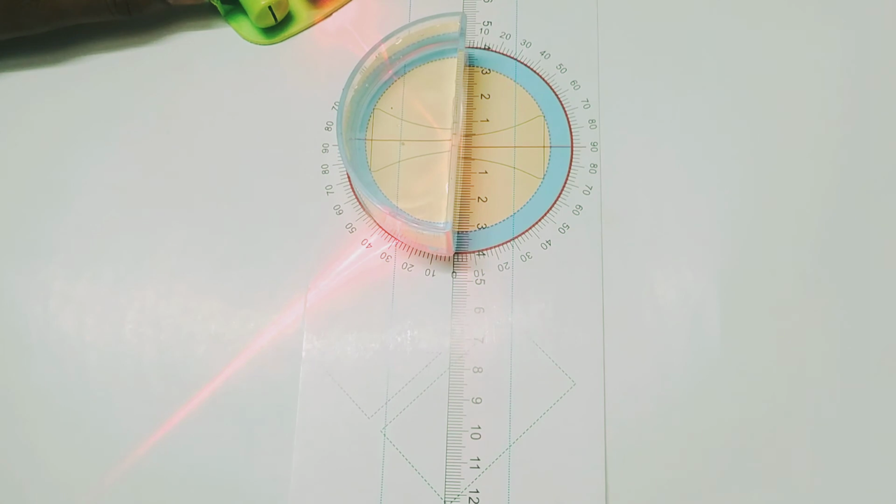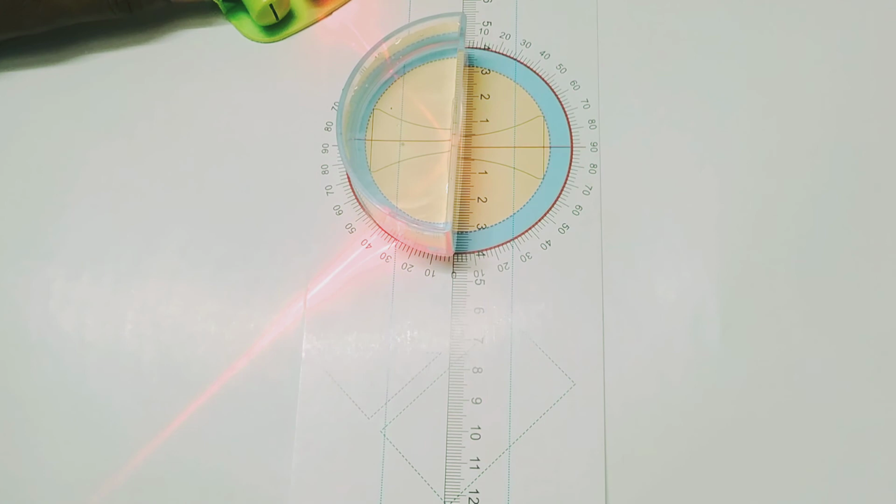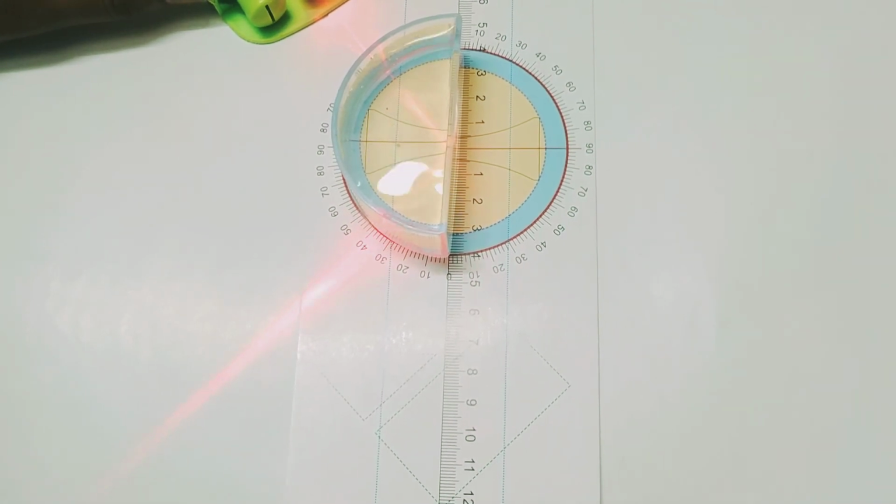This one is almost the critical angle, and when the angle of incidence increases, all of the light bounces back to the first medium. So this angle of incidence is greater than the critical angle.